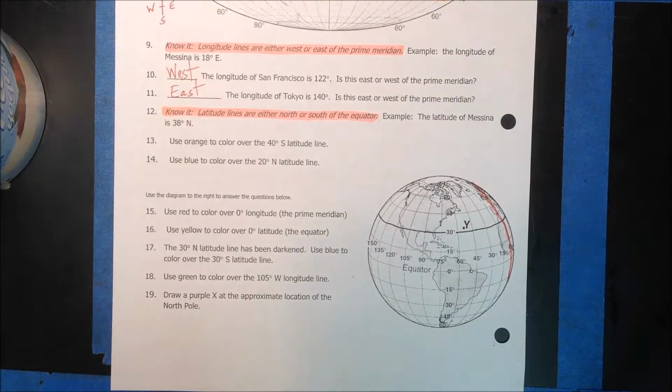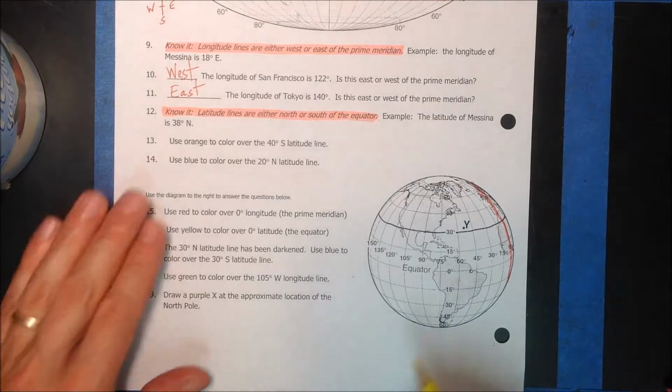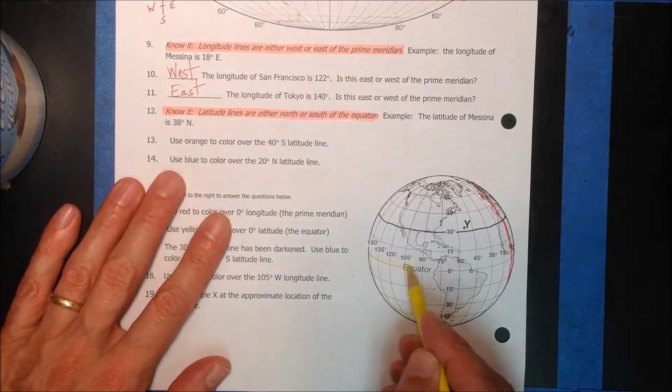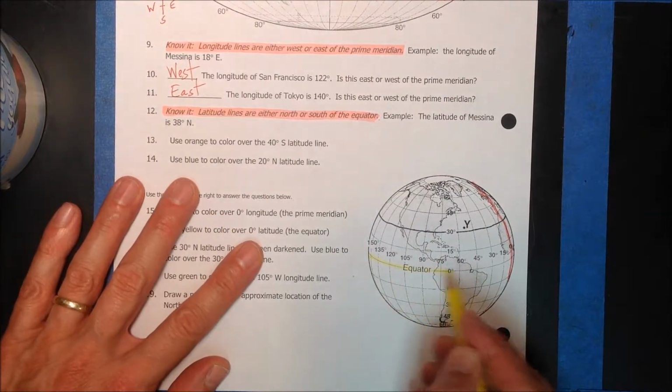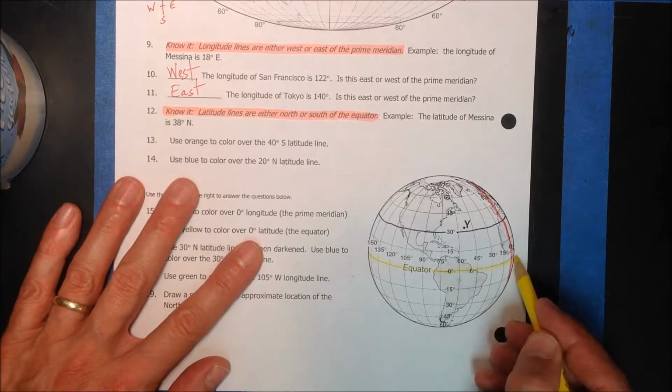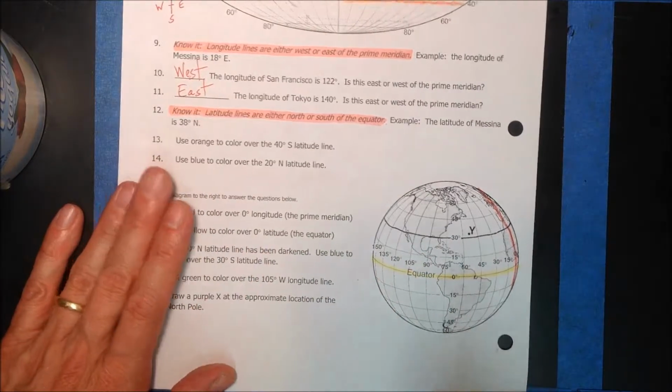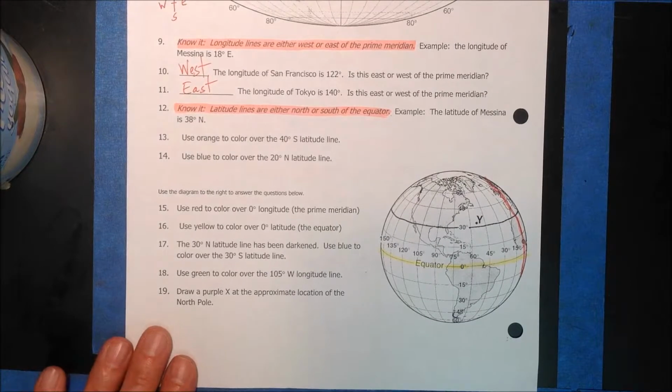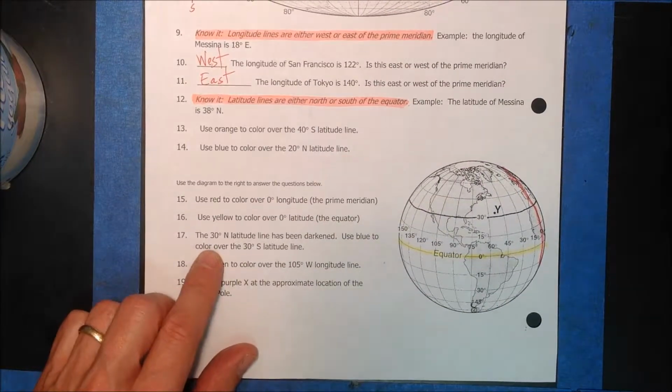Use yellow to color over 0 degrees latitude, which is the equator. You see that right here. And again, just having more and more practice of you just getting in there and drawing on these different types of maps to get latitude, longitude down. Some students really have trouble with it. You need to get this down.